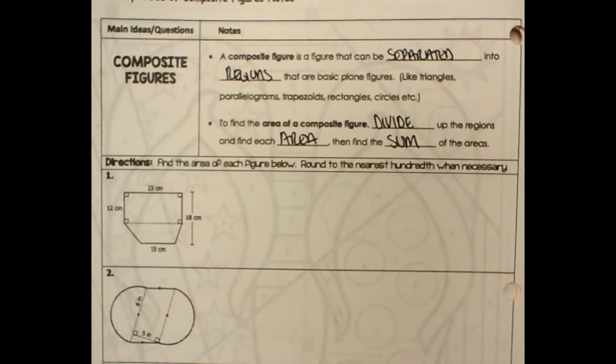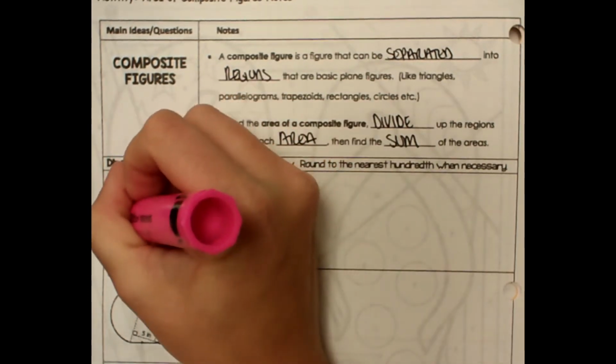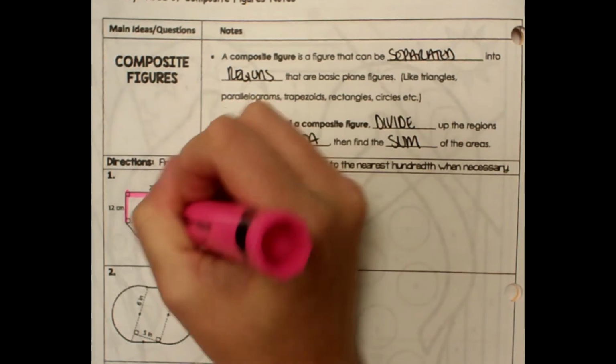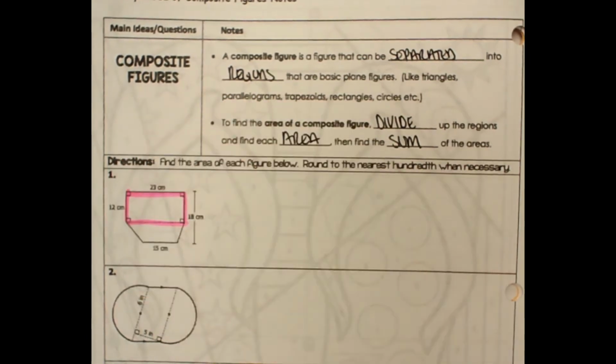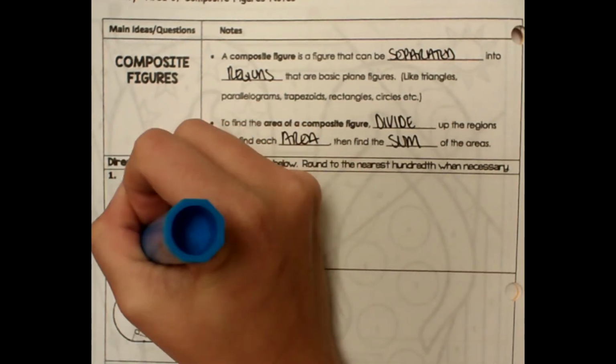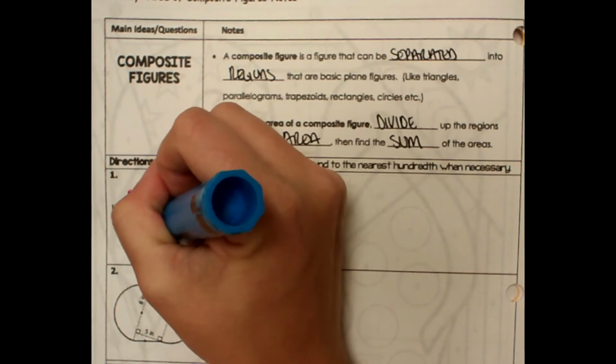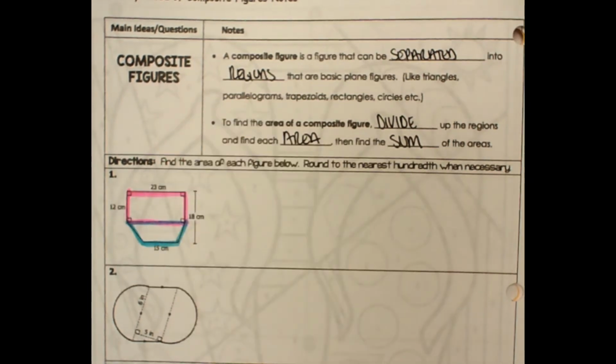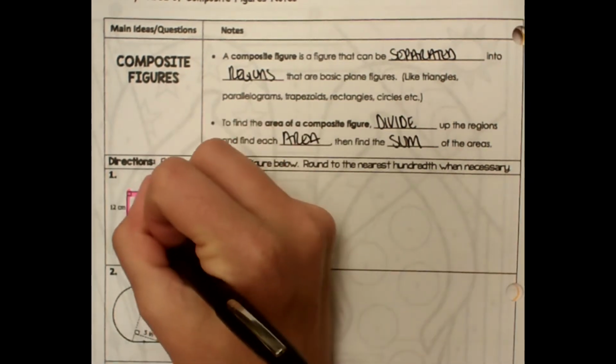So looking at the first one, number 1, I see two separate shapes. I see a rectangle and then I see the trapezoid. So this is my first shape, this is my second shape.